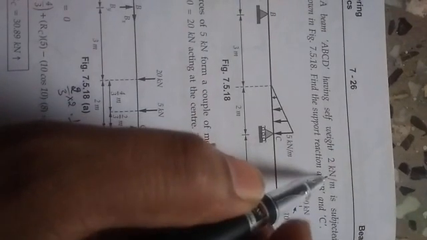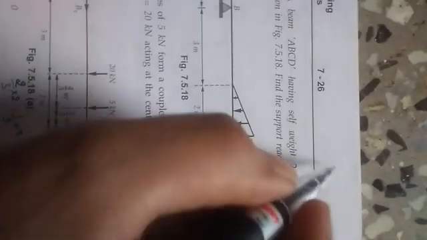So what is the load? It is 2 kilonewton per meter. Let me do it here only. The load is 2 kilonewton per meter.